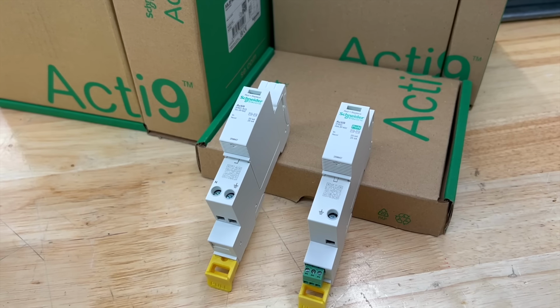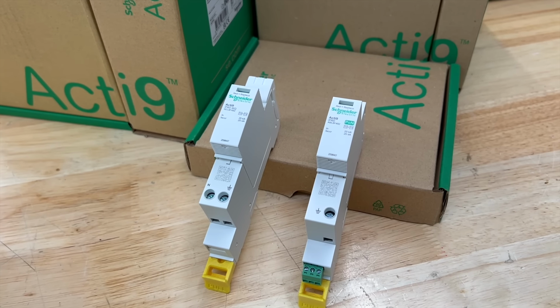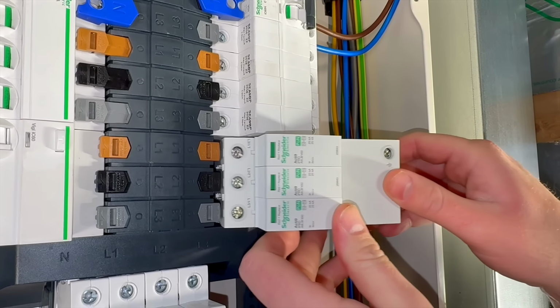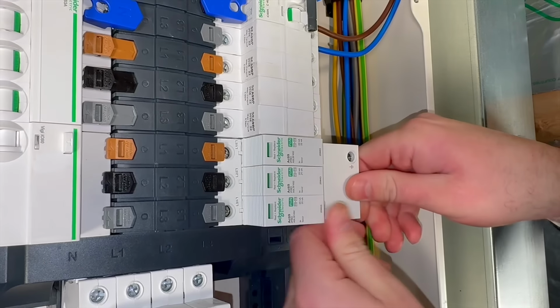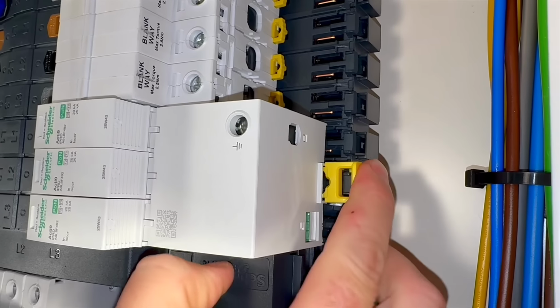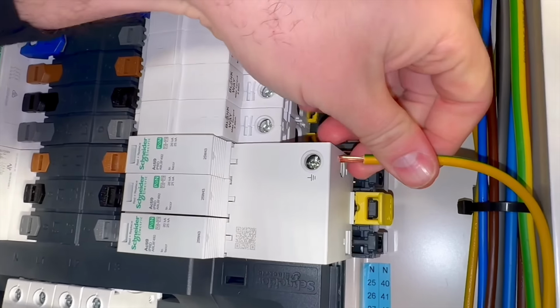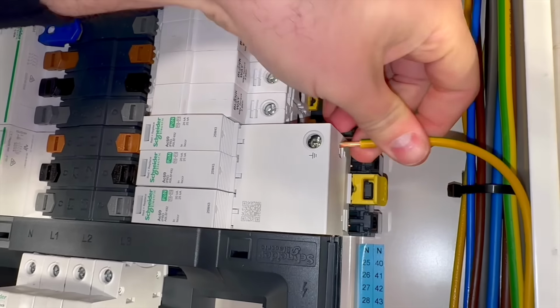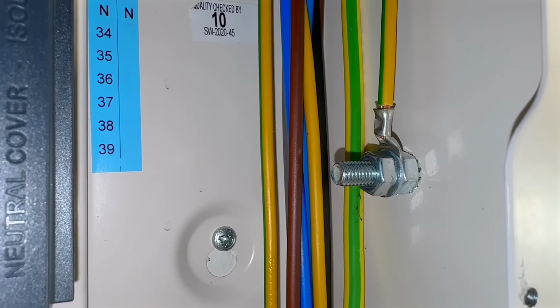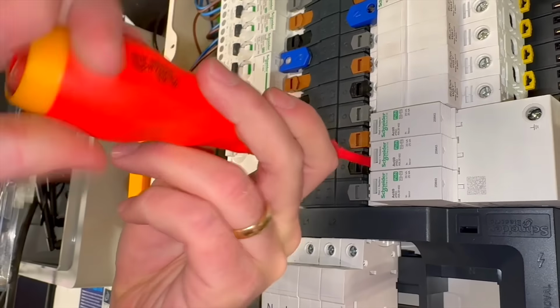This is one of the reasons combined type 2 and type 3 devices exist. In a combined device such as Schneider's Acti9 units, the coordination between the type 2 and type 3 stages is engineered internally. The discharge capacity of the type 2 stage and the lower voltage protection level of the type 3 stage are matched within one assembly.